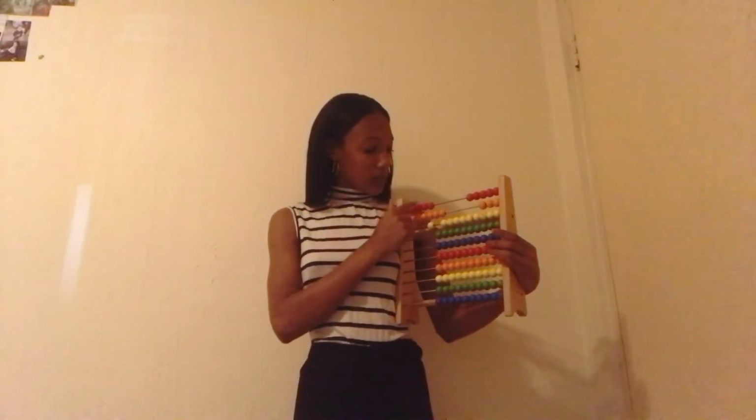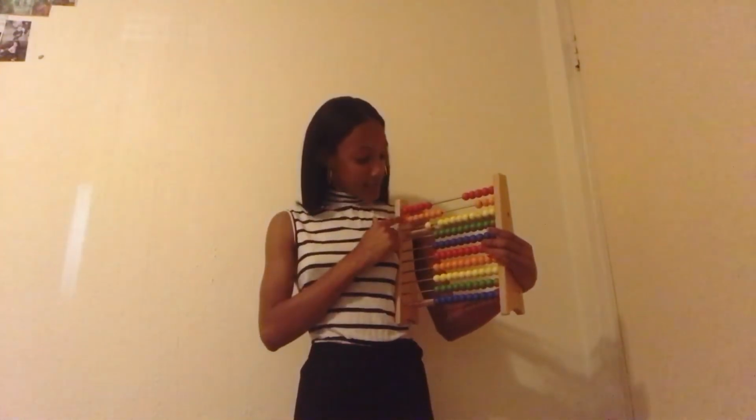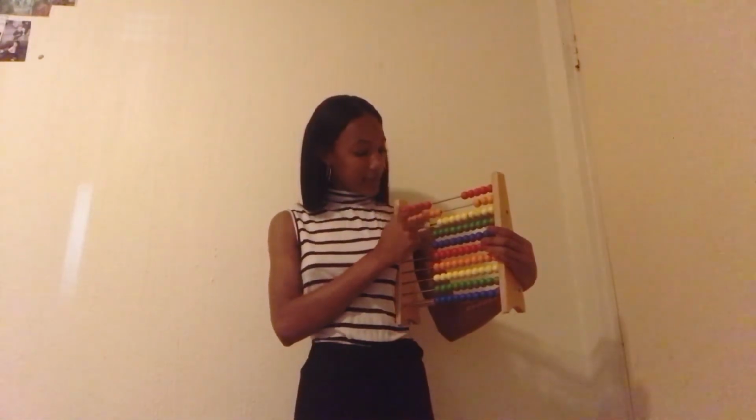So remember that your calculation is an addition. What you need to do is add these two numbers together. So 1, 2, 3, 4, 5, 6, 7, 8, 9, 10, 11, 12. So 5 plus 7 equals 12.